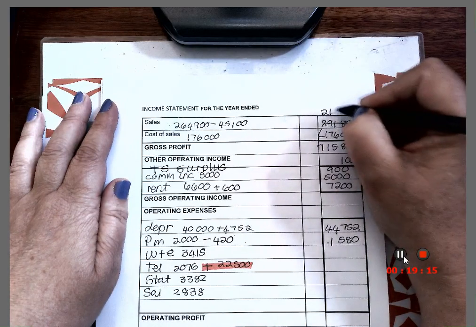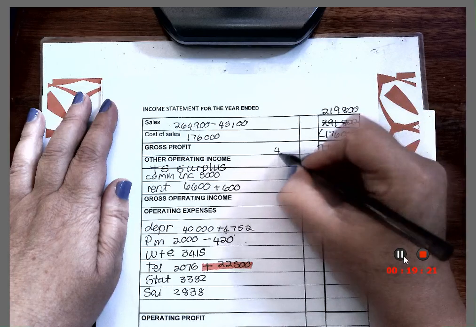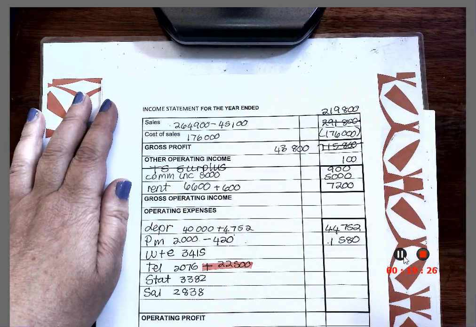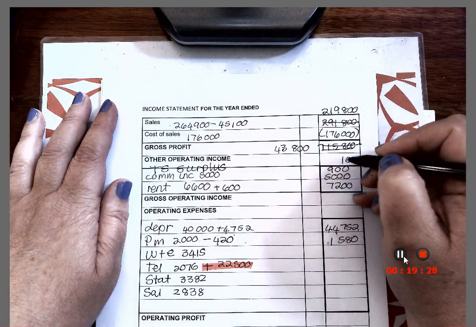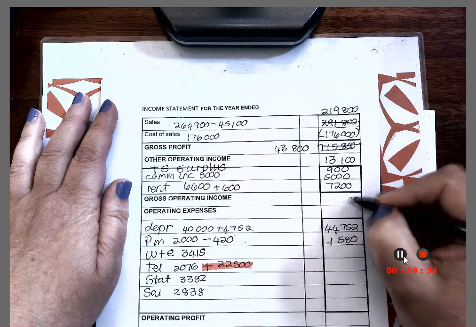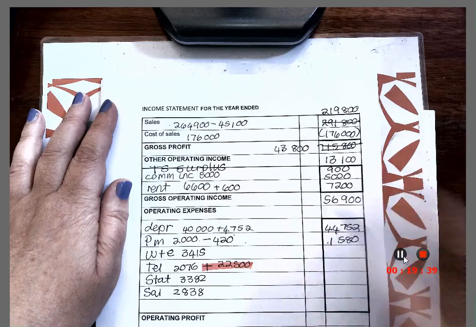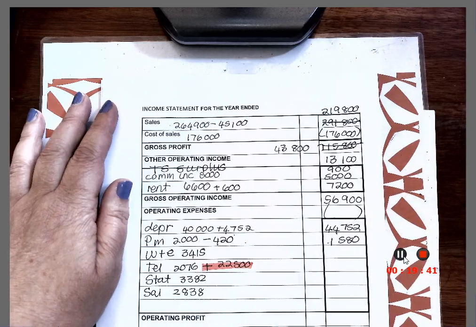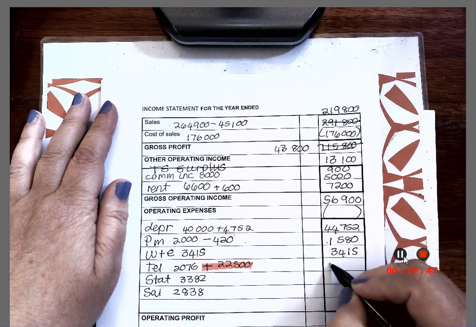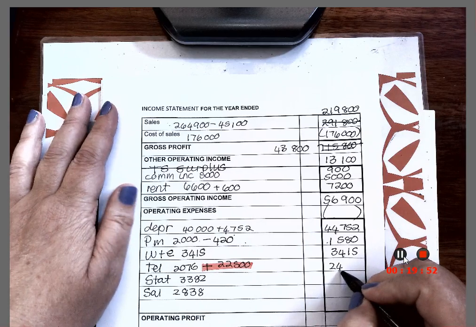Okay, so this is wrong. How much is this? 4. Okay. And this, if I add this, it gives me 13,100. And when I add that, I get 9. 3 and 3 is 6, it's 5. My expenses, I see 3415. I see 24. Am I right? Or is it 25? 24.